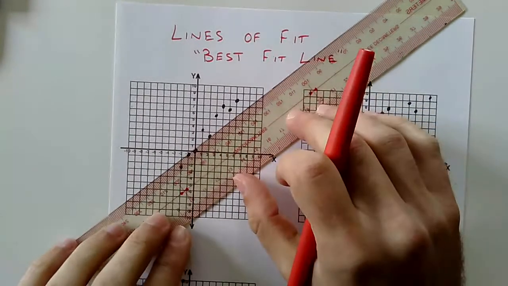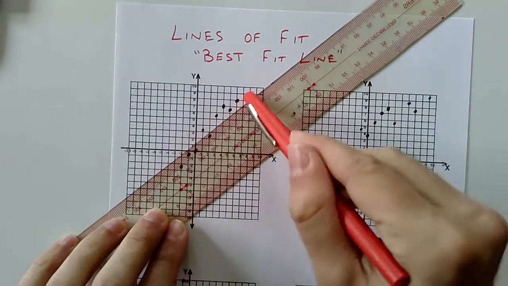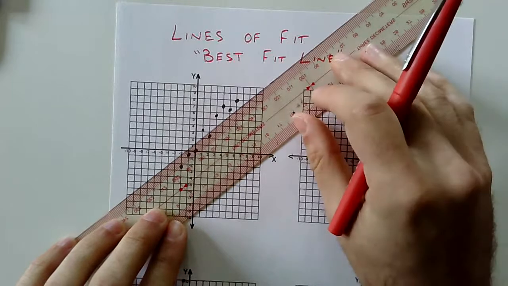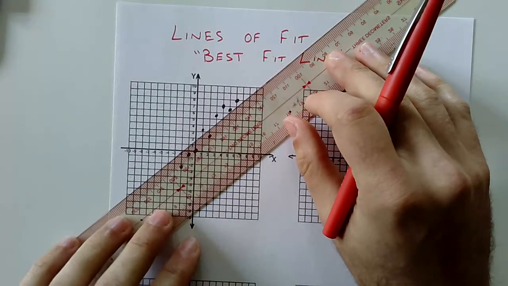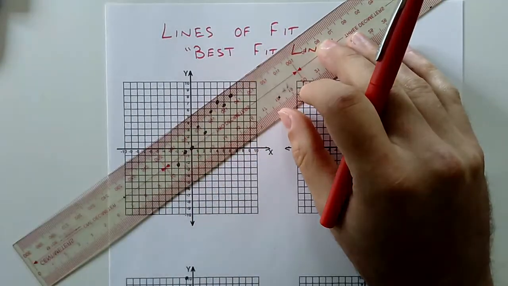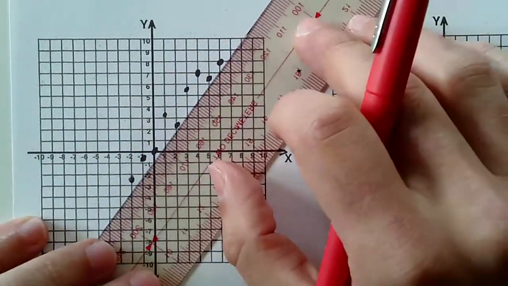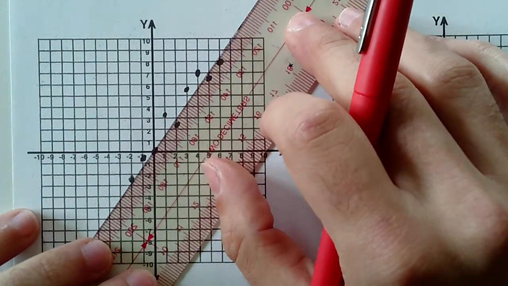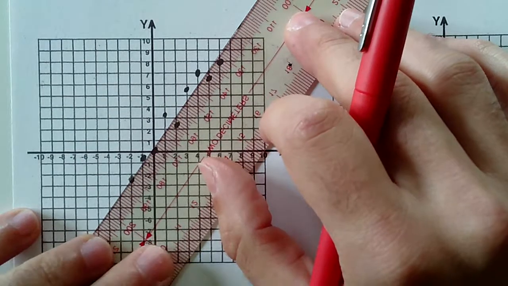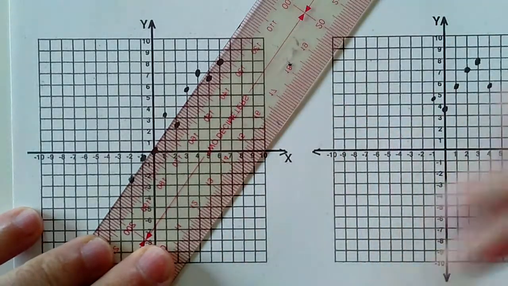I'm going with this side of my ruler, and I picked a clear ruler so that you can see the points through it. And maybe if I zoom in, we can do this a little better. I try to go in the middle of as many points as I can. So if I can go through points, that's awesome.